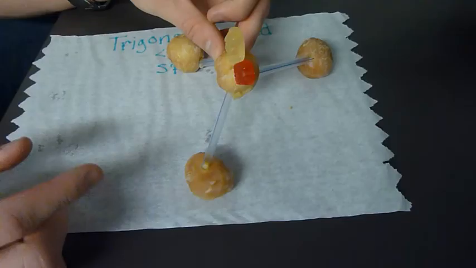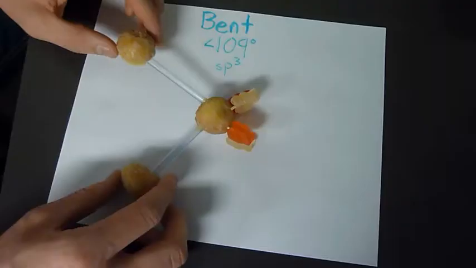This one is trigonal pyramidal, bond angle less than 109 degrees, again due to the lone pair, and a hybridization of sp3. Here we have bent again, but this time with 2 lone pairs, which gives it an angle of less than 109 degrees and a hybridization of sp3.